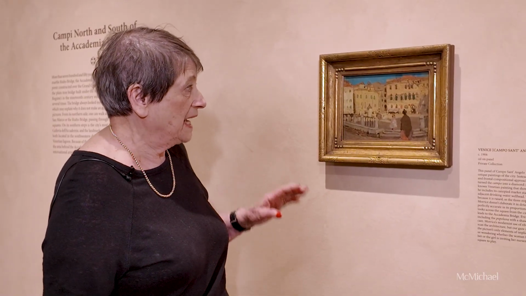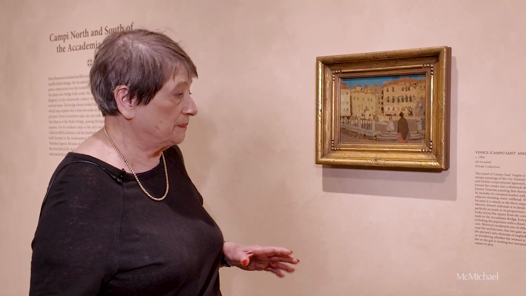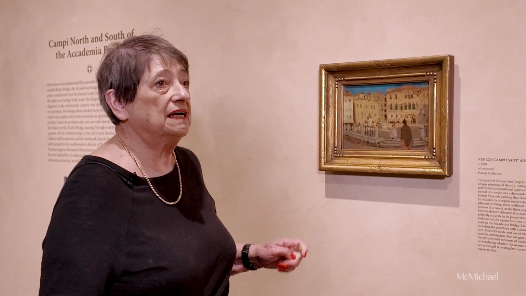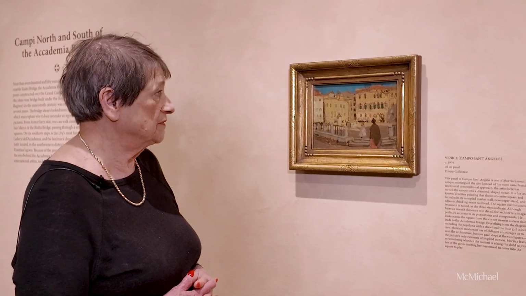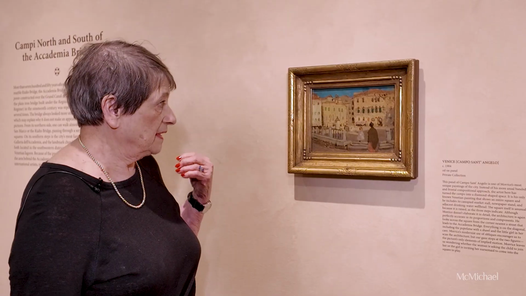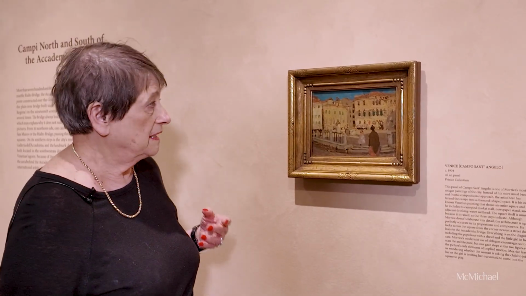Here, to add to the familiarity of the place, you can see in the background a little market stall, which was common in all of the Campo. And here, the figures have a more prominent role.